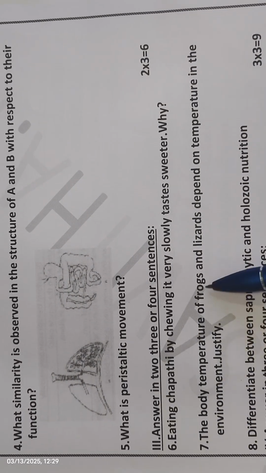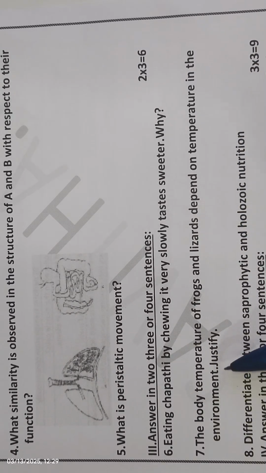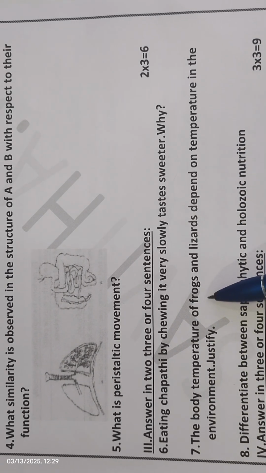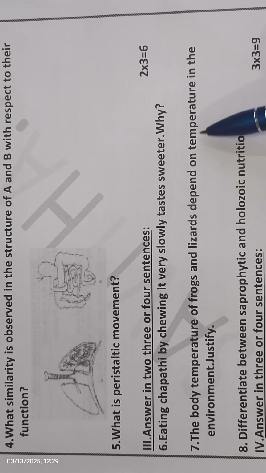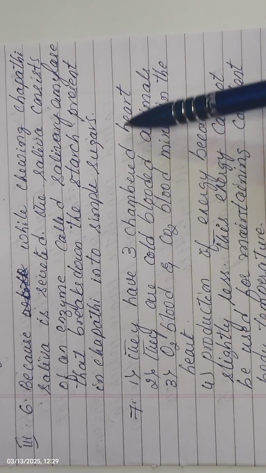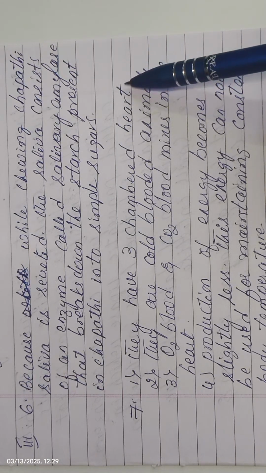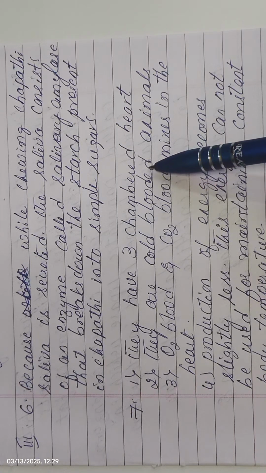The body temperature of frogs and lizards depends on the temperature in the environment. Justify. You have to give justification for this. Why? Because they have a 3-chambered heart. This is the first point. The second point, they are cold-blooded animals.